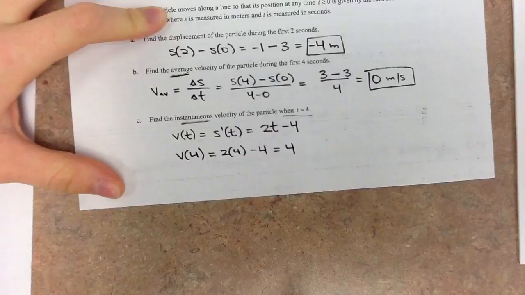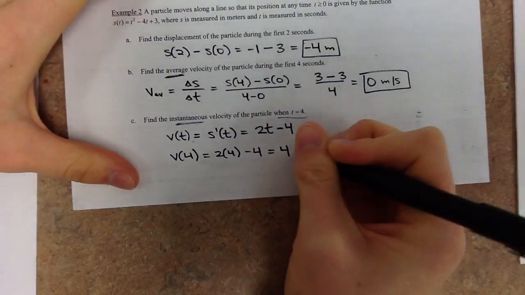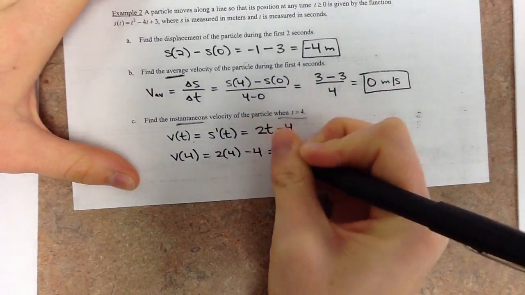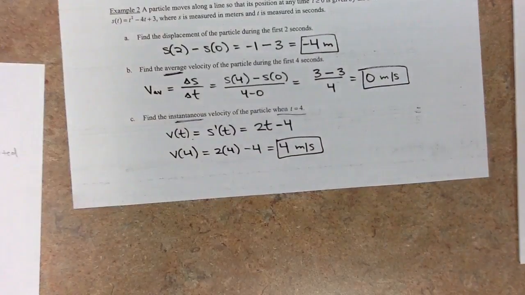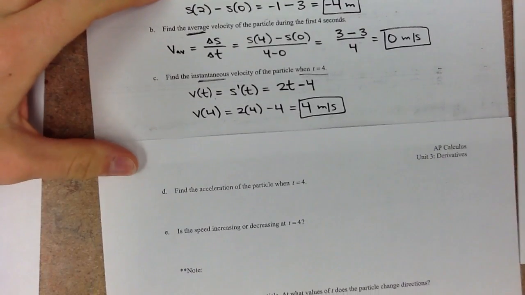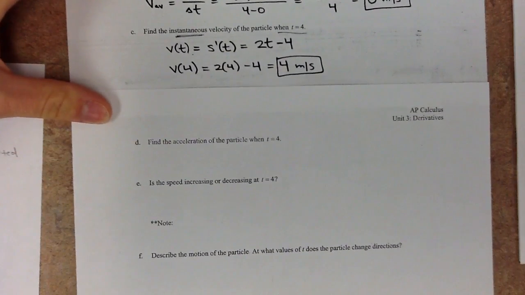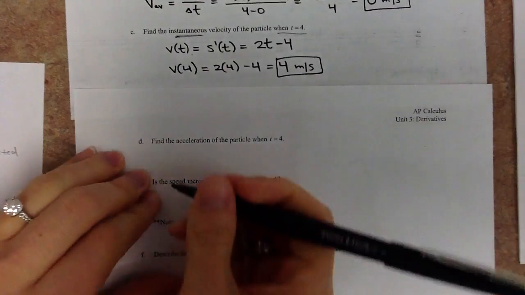And so we end up with 4, and that would again be in meters per second. Okay, our next question is about acceleration. So I'm going to see if I can just get this right on the same screen. So now acceleration, like we wrote on front, is the derivative of velocity.